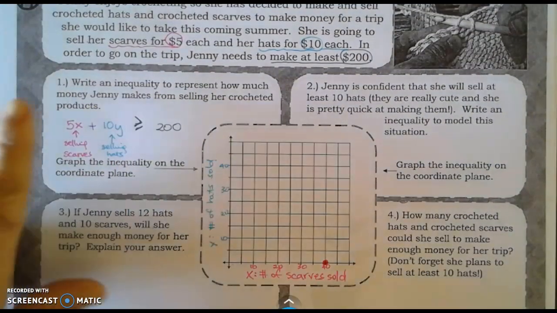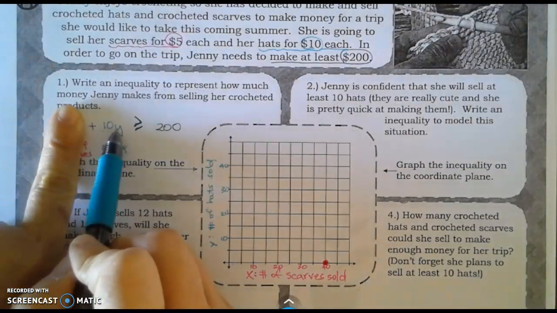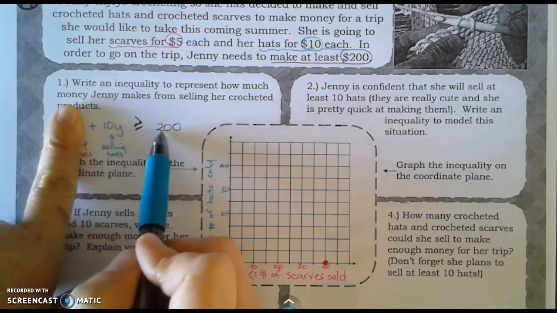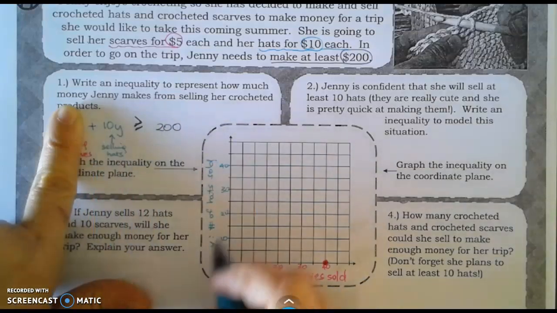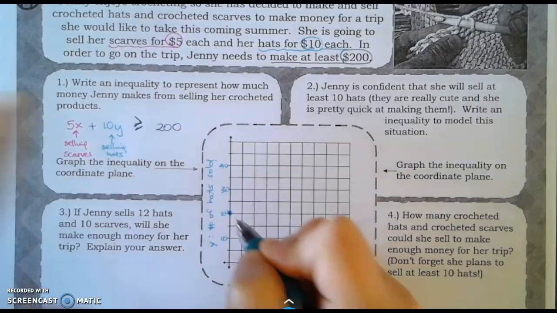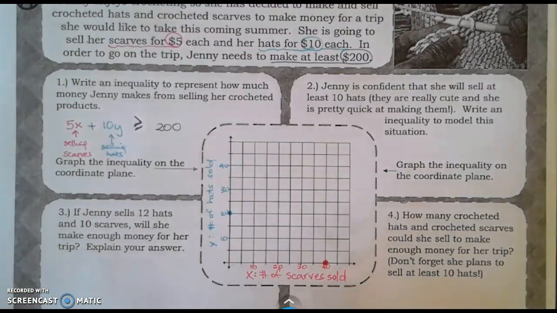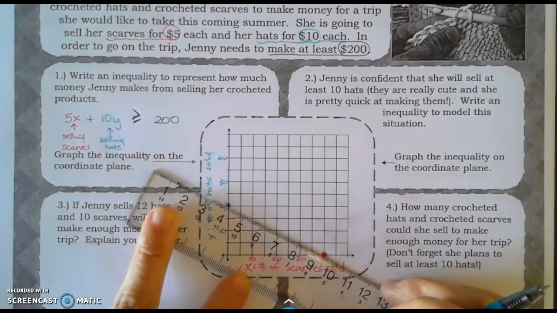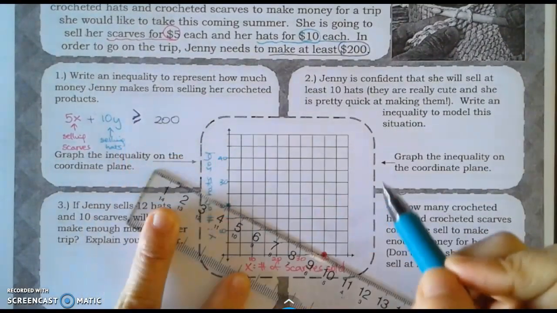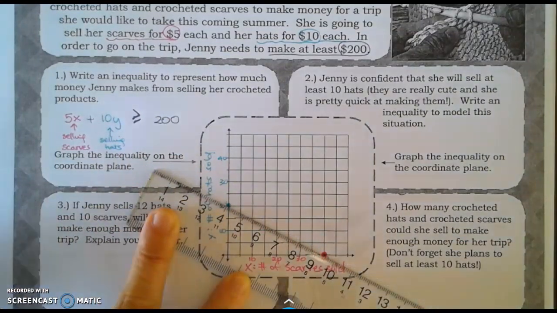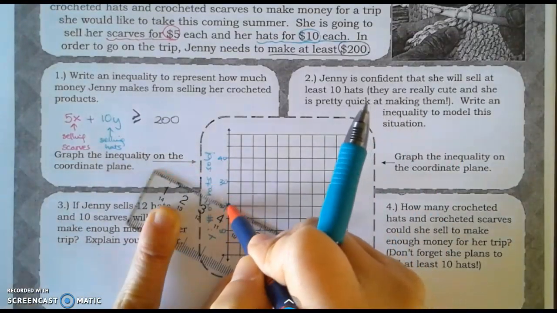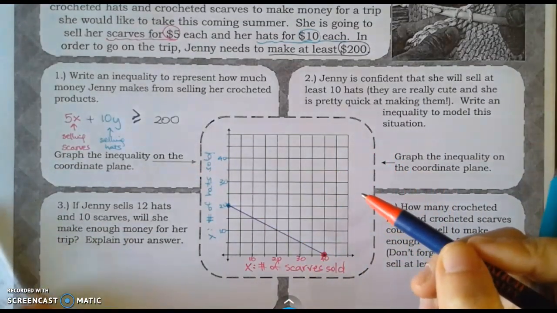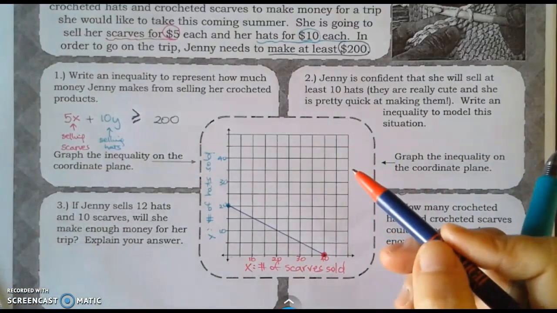And let's find the y-intercept. To find that, I'm going to cover up the x. 10y is 200. So I'm dividing both sides by 10. 200 divided by 10 is 20. Okay. All right, so now I found my x and y intercepts, so I can just draw a line, and because it's greater than or equal to, it's going to be a solid line. Okay, a solid line.